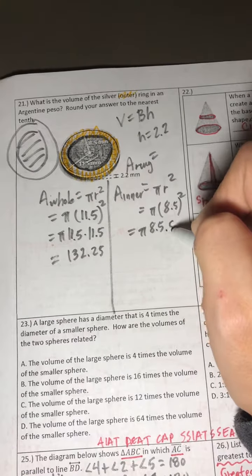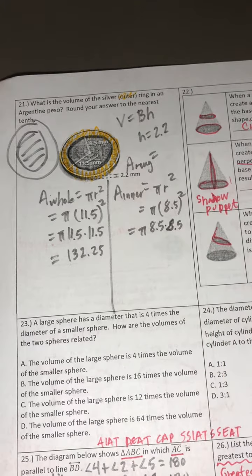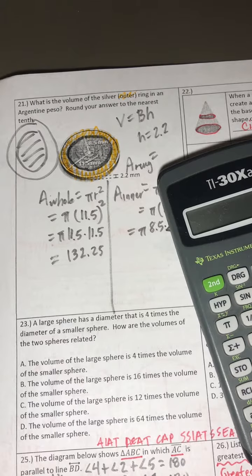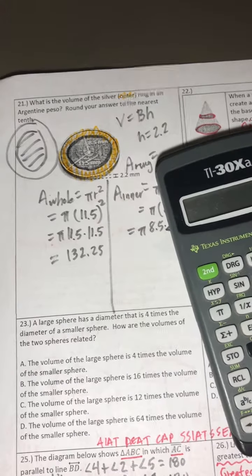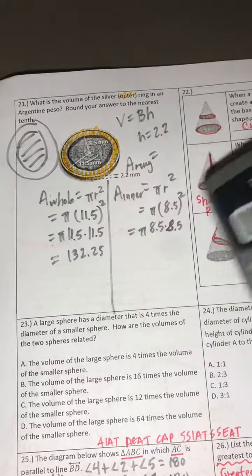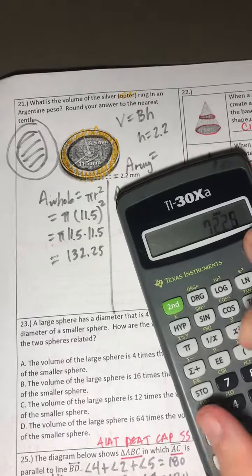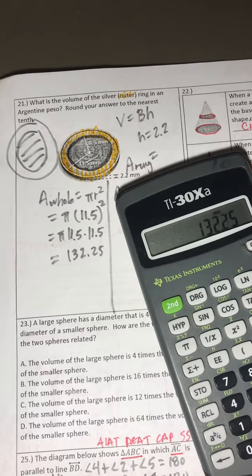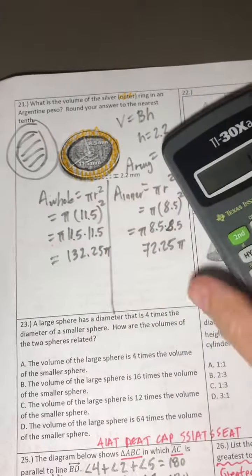So 8.5 times 8.5 is 72.25 pi. I think I forgot the pi over here. Let me double check that. 11.5 times 11.5 is 132.25. Oh, and I still have this pi here.